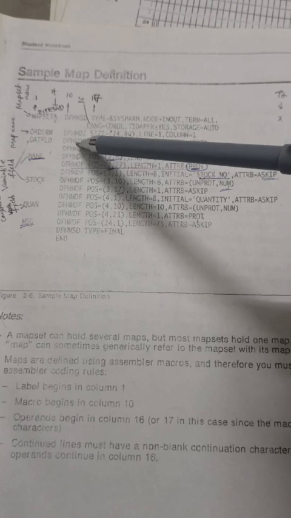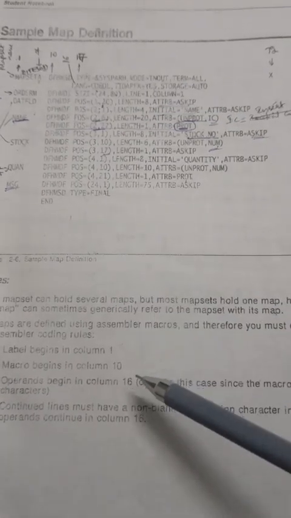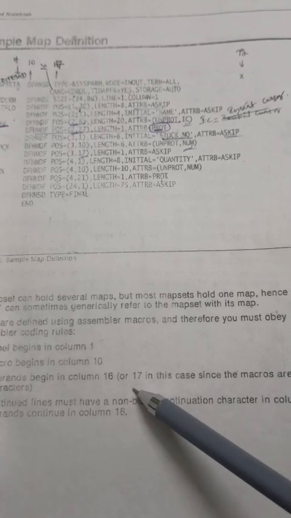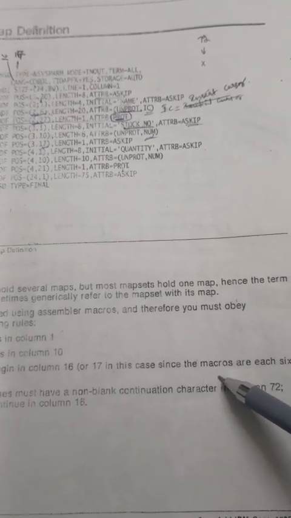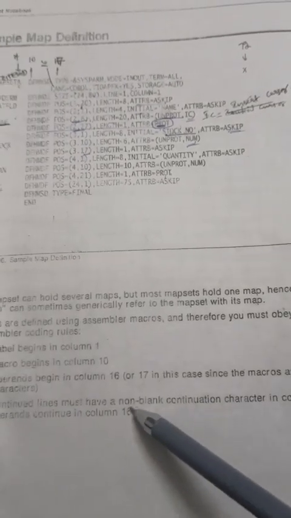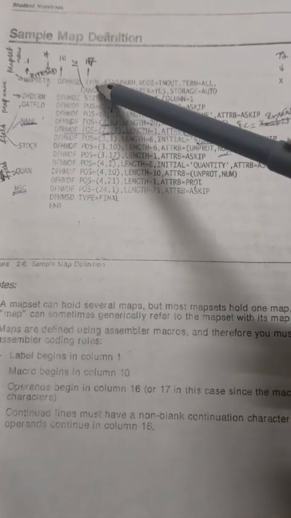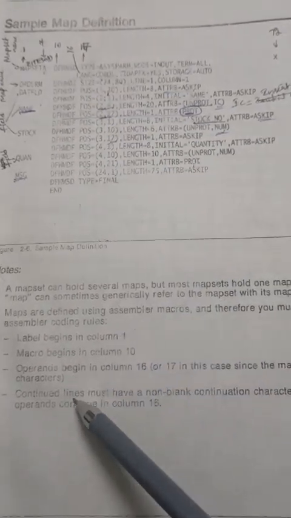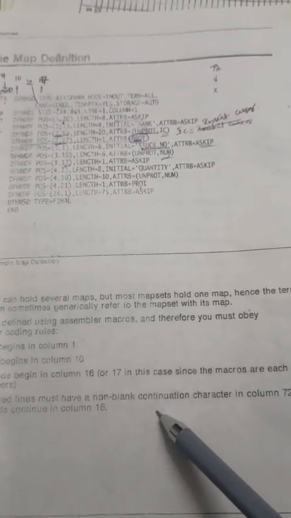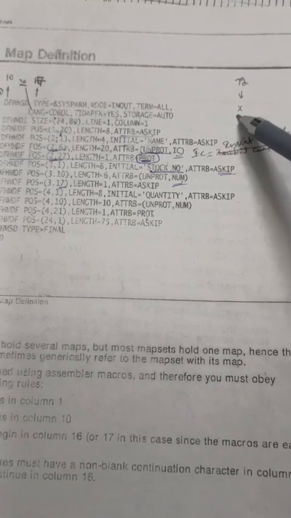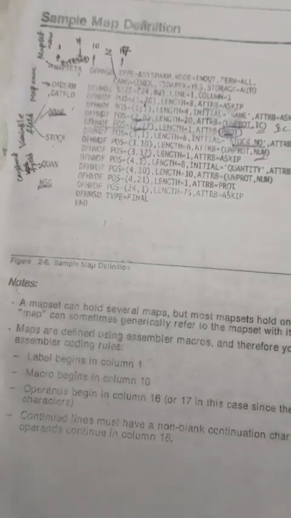And macros start from column number 10. The operand begins in column number 16 or 17, in this case since the macro names are six characters. And a continuation line must have a non-blank character in column number 72. We have to define an X, a non-blank character, in column 72, and continue in the next line at column 16.